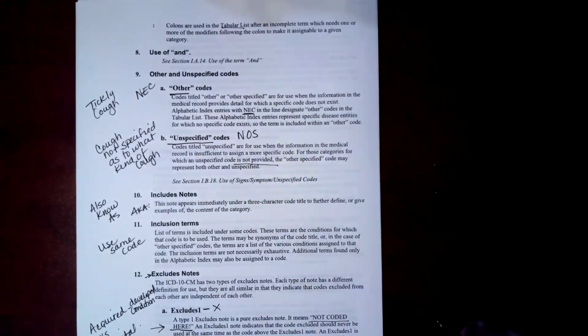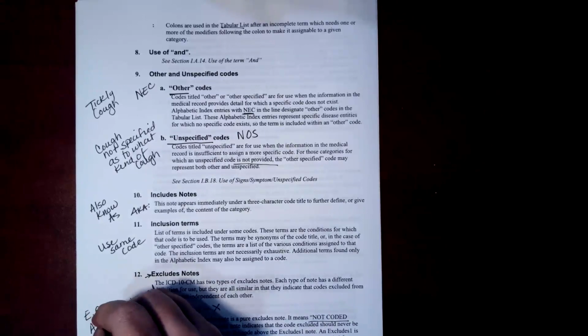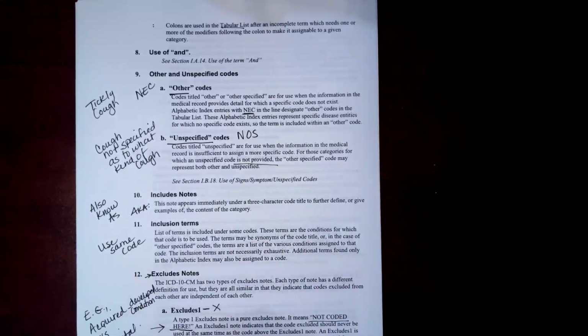And so that's a great explanation of where you would see an excludes 1 requirement. You cannot code both an acquired and a congenital condition. There is a hard excludes 1 that says, no, you cannot code those two together. They do not exist in nature together. You were either born with it or you developed it. So that's a good example. This is an example of acquired versus congenital is an excludes 1, either or.